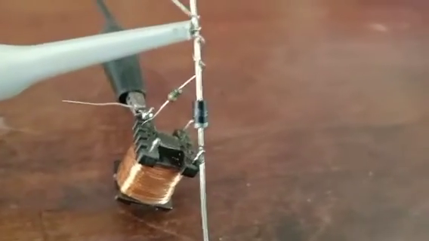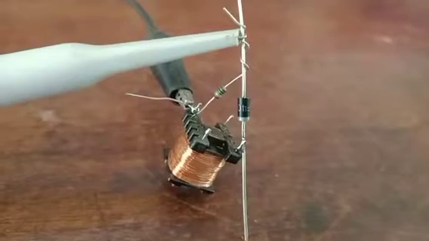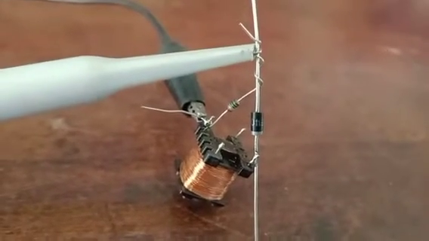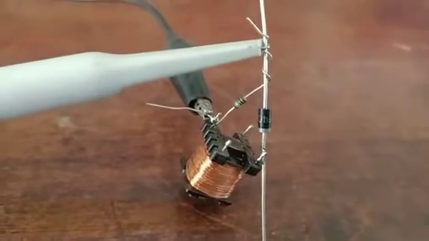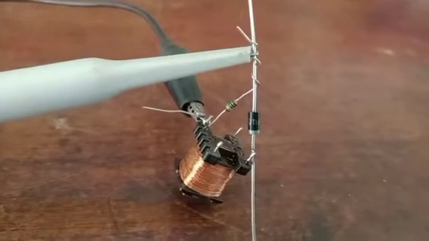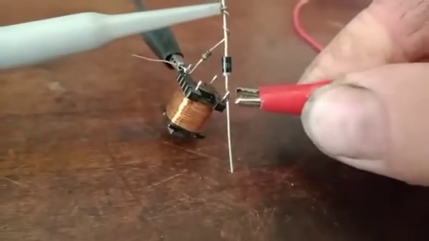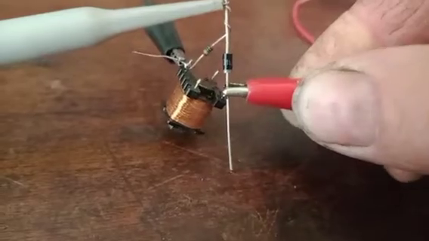So I made an additional test with this setup with an ultra-fast diode type to see why the other diodes couldn't rectify these currents. So I will attach the probe of the receptor.